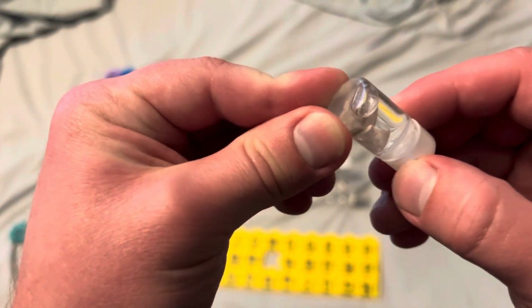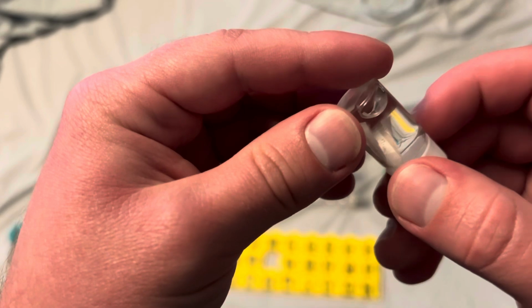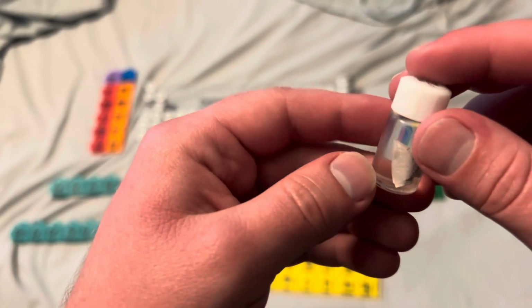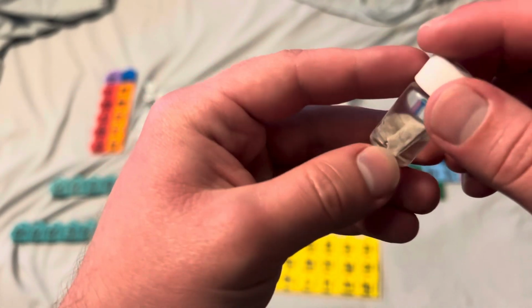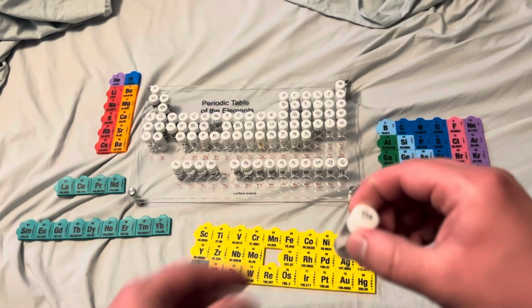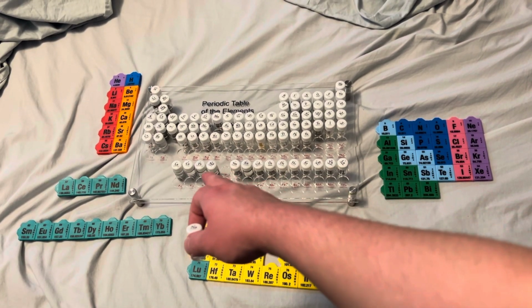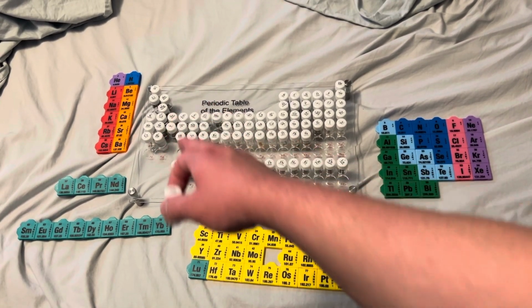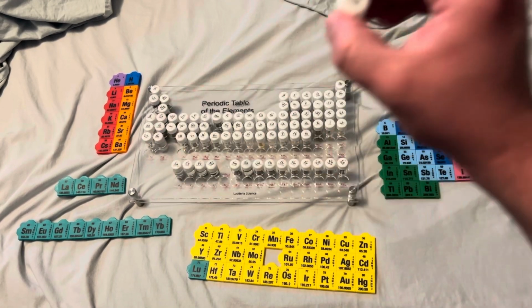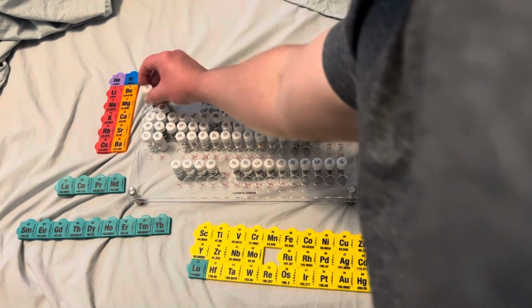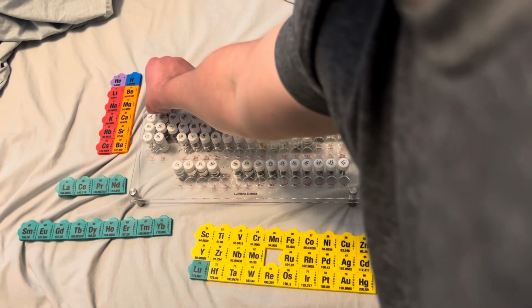Sodium. It's soft enough to cut with a butter knife, if you didn't know that. I think so is potassium. Actually, most of these are. Early lanthanides too, and most of the S block. But we have magnesium next.